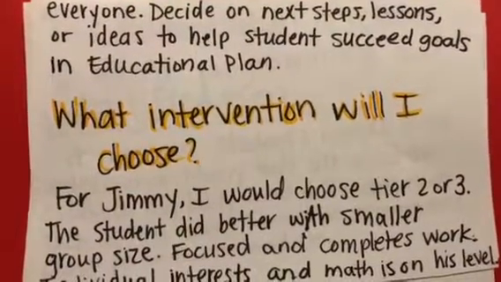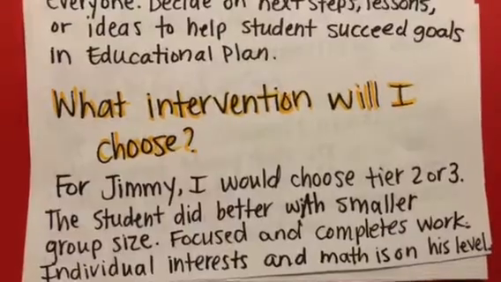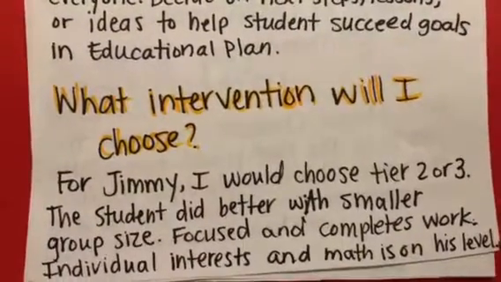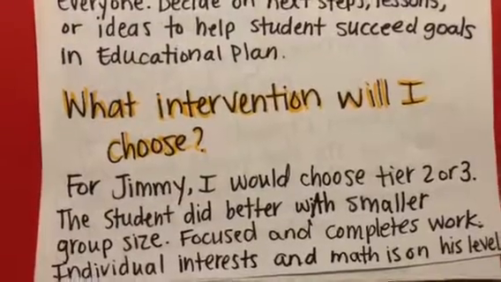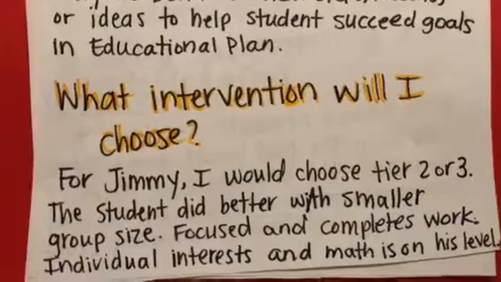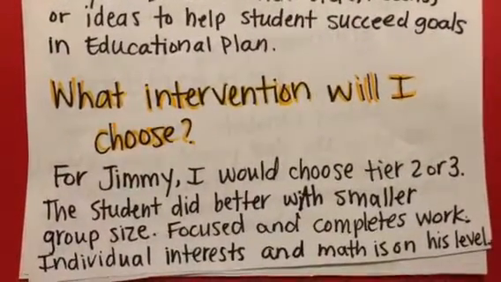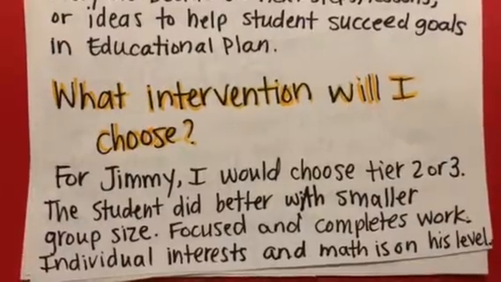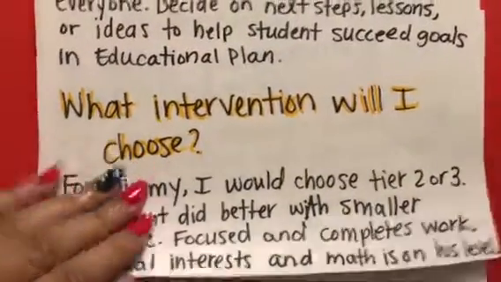What intervention will I choose? So I decided for Jimmy that he would have needed a tier 2 or 3, because in tier 1 with me, he was very distracted. I knew his abilities. So I think he did much better with small group sizes. So if he had a tier 2 or 3, then he'll be focused, he'll complete his work, he had his individual interest in math on his level.